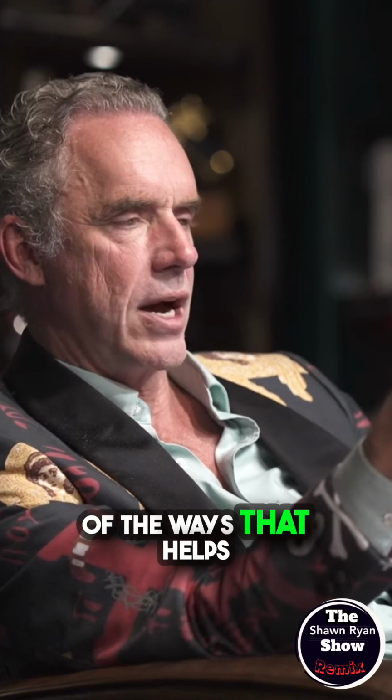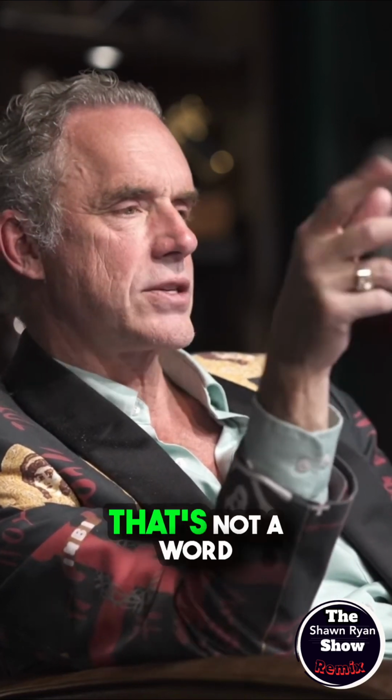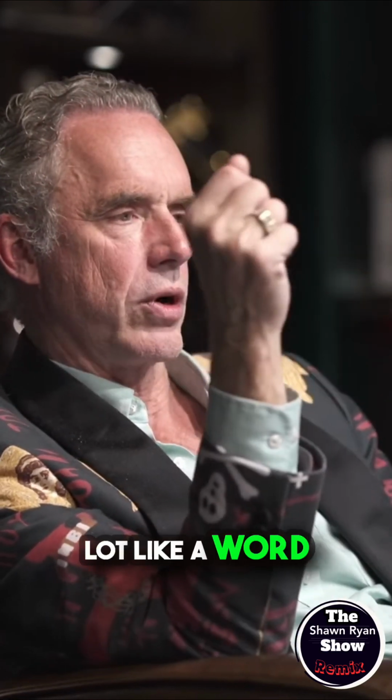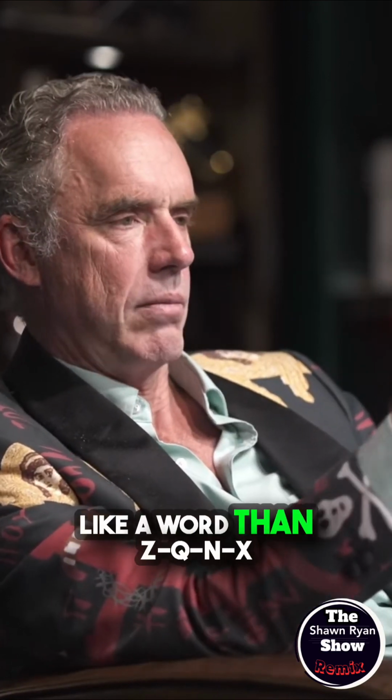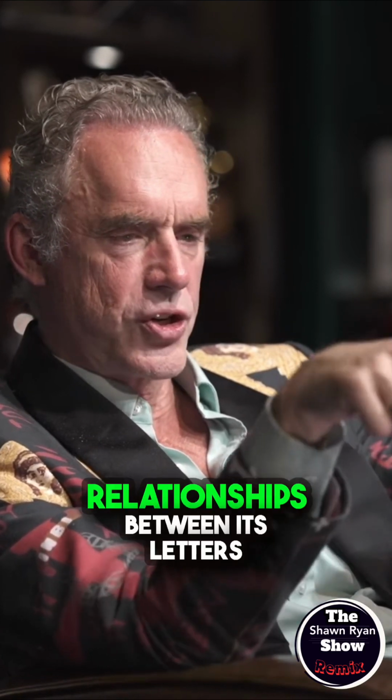So one of the ways that helps you identify a word is your understanding of the statistical regularity between the letters. So the word CILT, that's not a word, but it's quite a lot like a word. It's a lot more like a word than ZQNX. So a word has predictable statistical relationships between its letters.